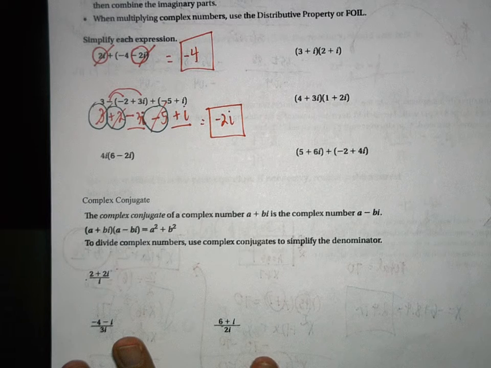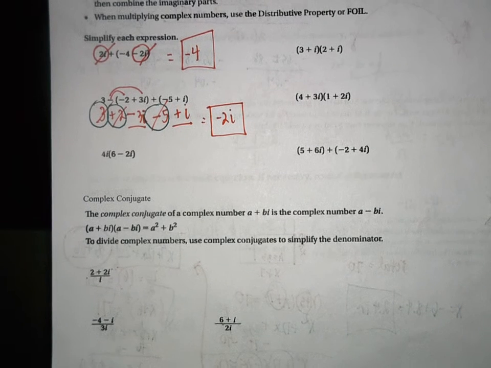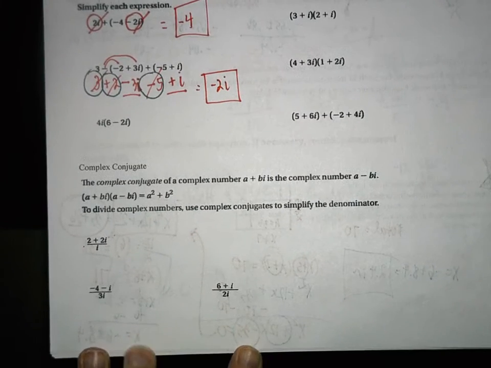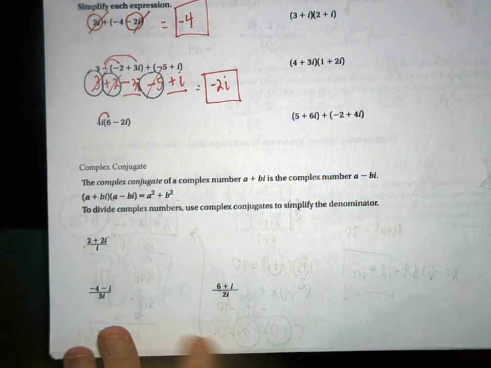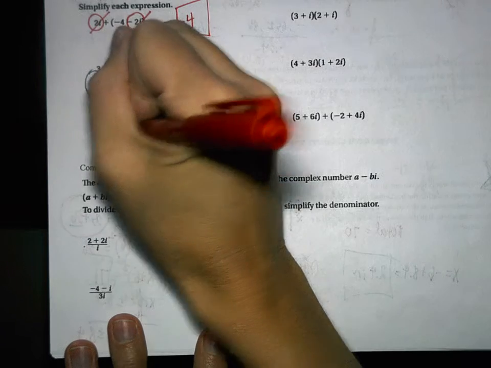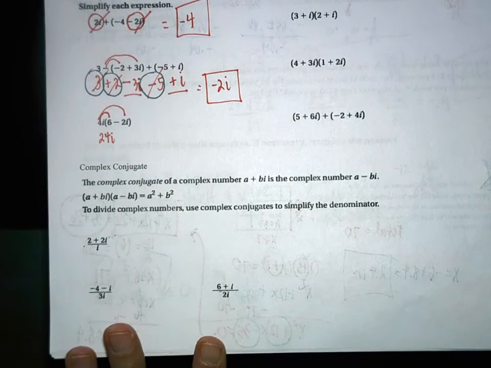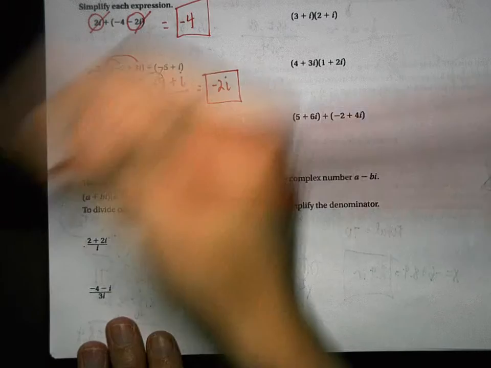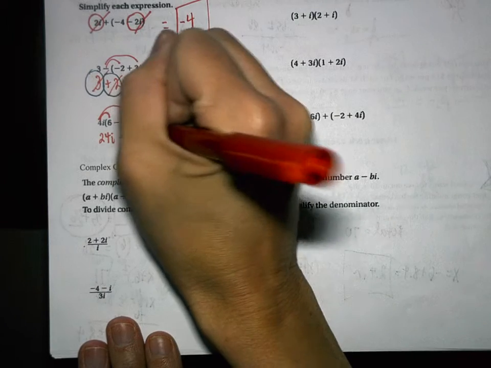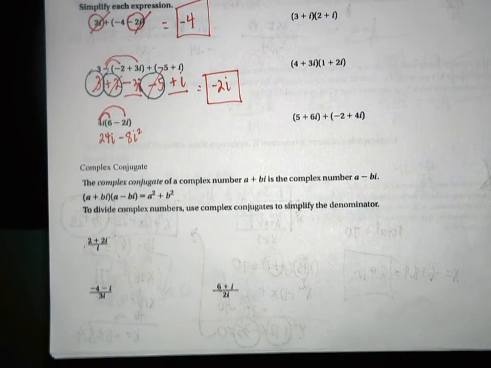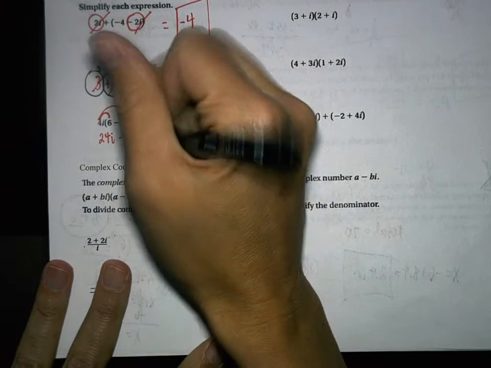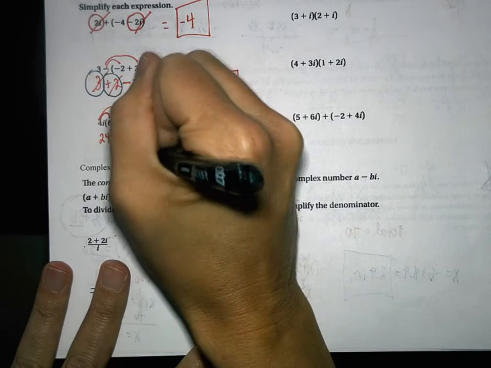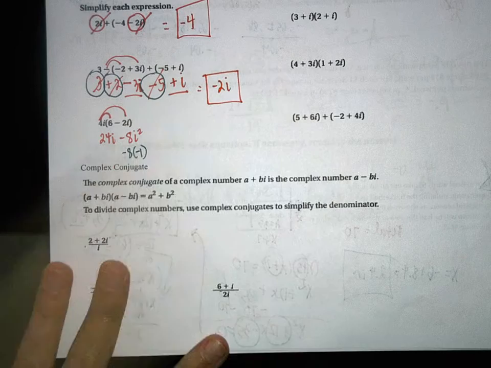This is where it changes a little bit. Okay, so make sure you're paying attention, ask questions if you're unsure. Again, we're still going to distribute. So what is 4i times 6? 24i, good. And then we have 4i times negative 2i, which would make what? Okay, negative 8i squared. So then what I do is I know that anytime I get i squared, it actually equals what? Negative 1. And so I'm going to end up simplifying this. So this is negative 8 times negative 1, which actually makes what?